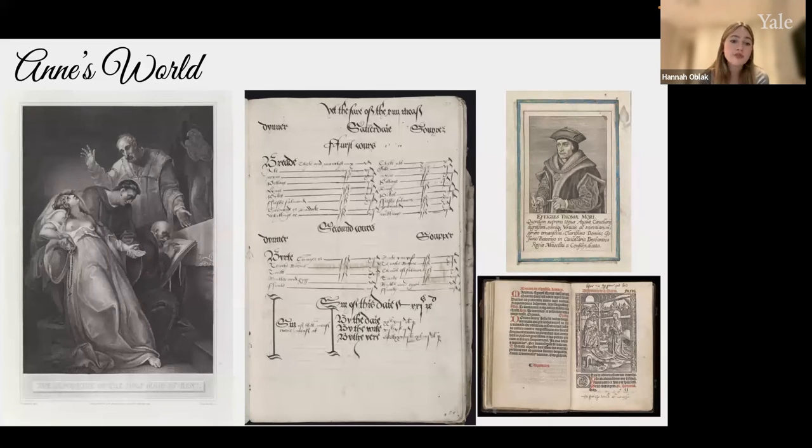So on the far left, we have an 1804 print of Elizabeth Barton, who was also known as the Holy Maid of Kent. Now, Elizabeth Barton was a Catholic nun who had religious visions and met with both Henry VIII and Cardinal Wolsey. But then she started prophesying about the English Reformation and against Henry's marriage to Anne, and she was then executed in 1534 at age 28.